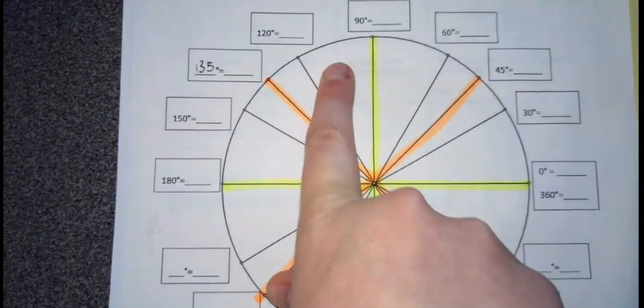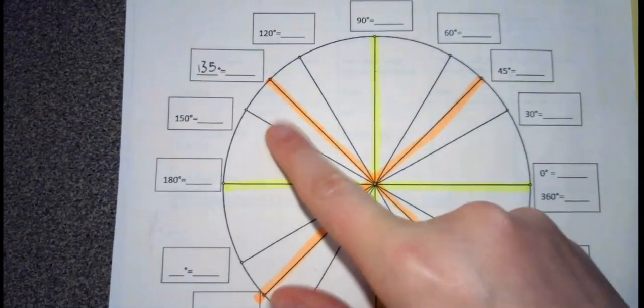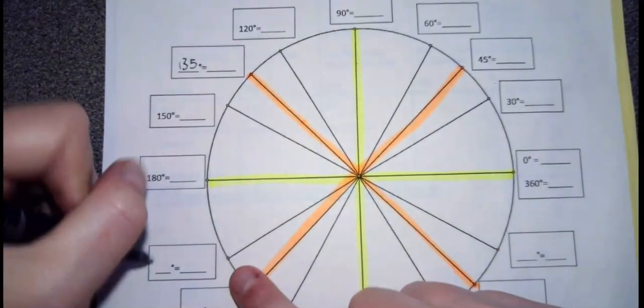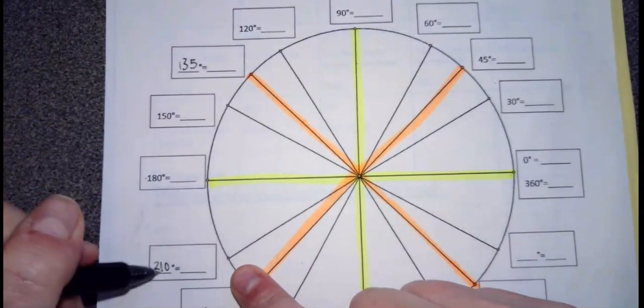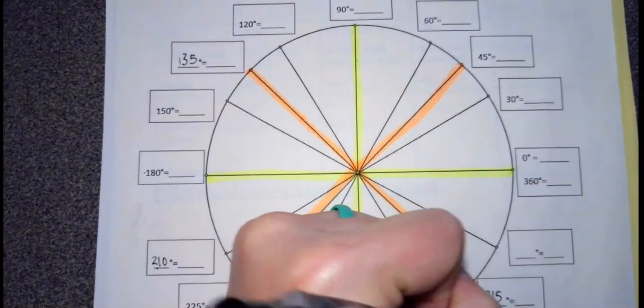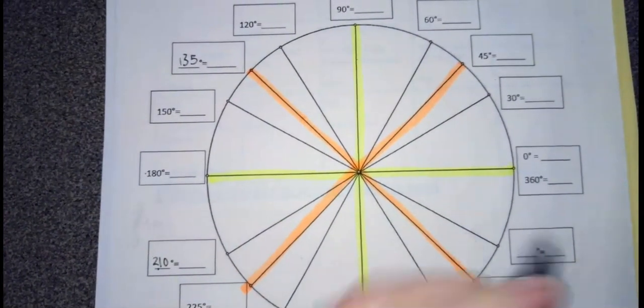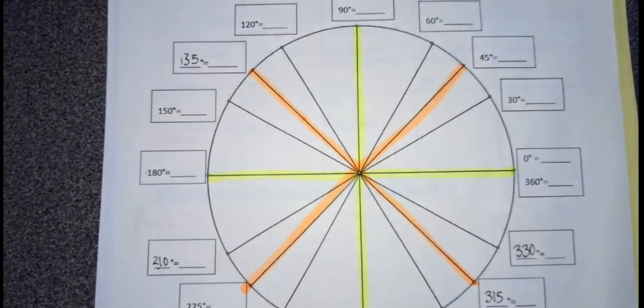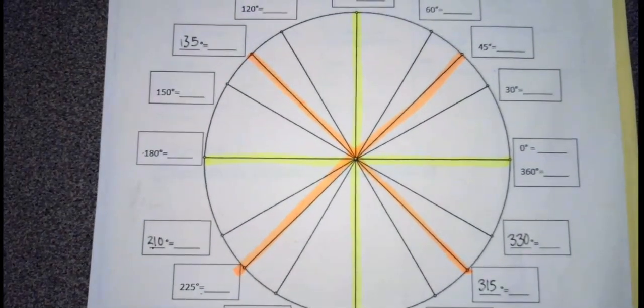And then these other lines here just go at 30. So 30, 60, 90, 120, 150, 180, 210, so 180 plus 30, 270, 300, 330, 360. All right, and so these are all the important angles that are around the circle.